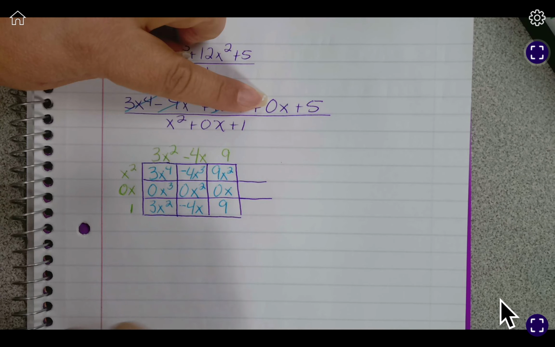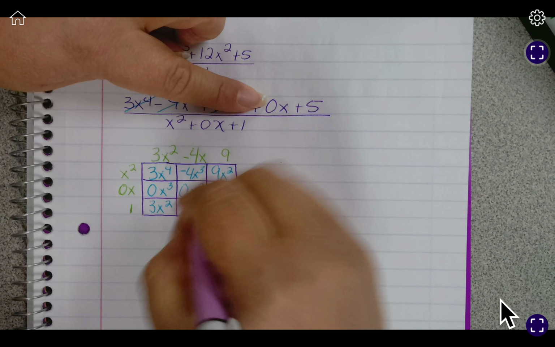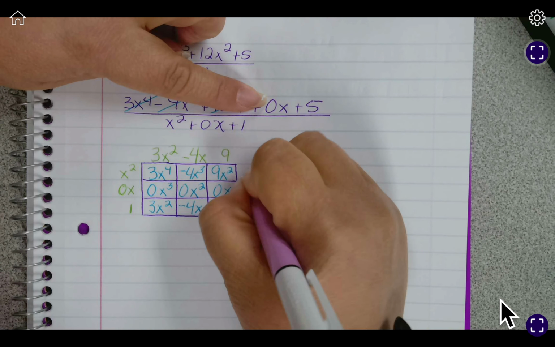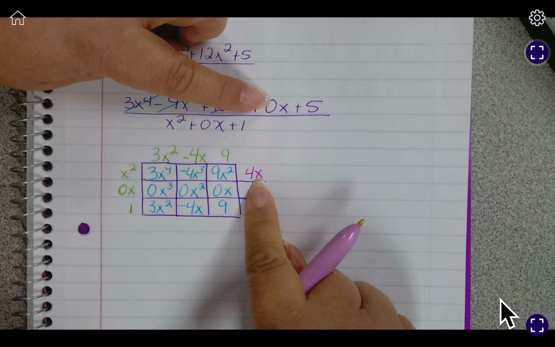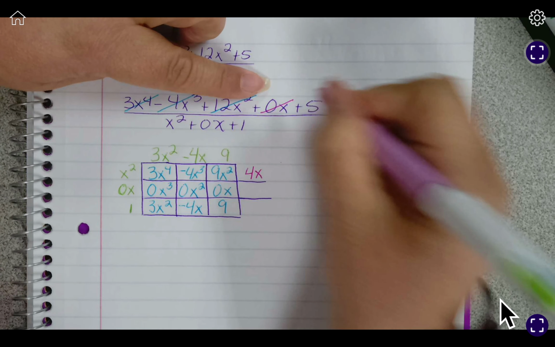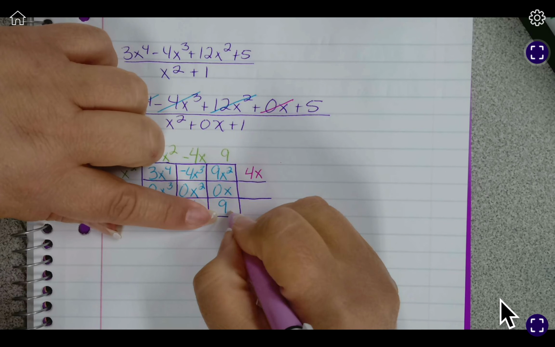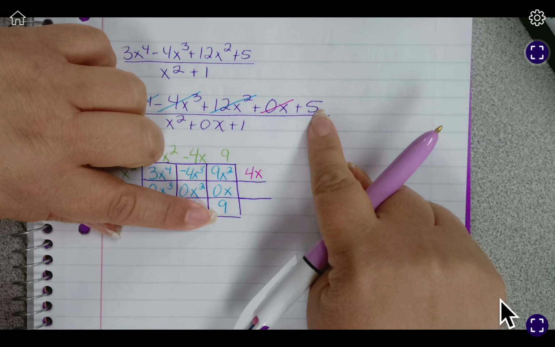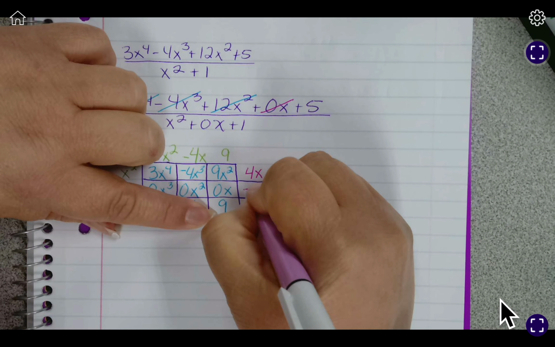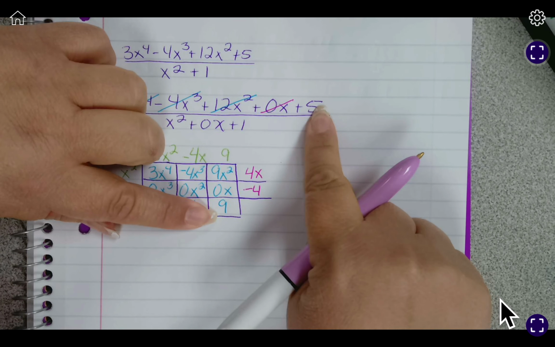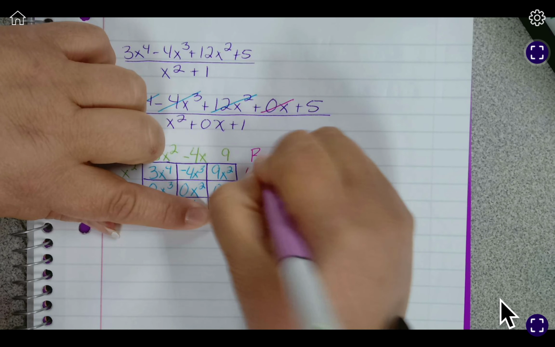To get 0, I need to add a 4x. It's negative 4x plus 4x, that gives me 0. And then this diagonal should give me 5. 9 plus a negative 4 gives me 5. So this is my remainder.